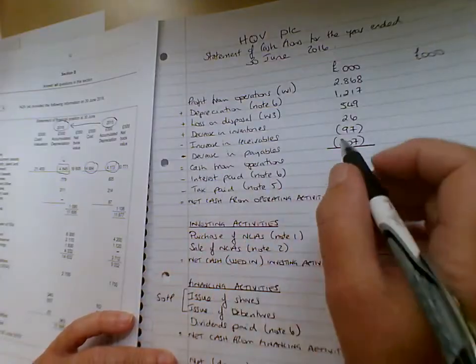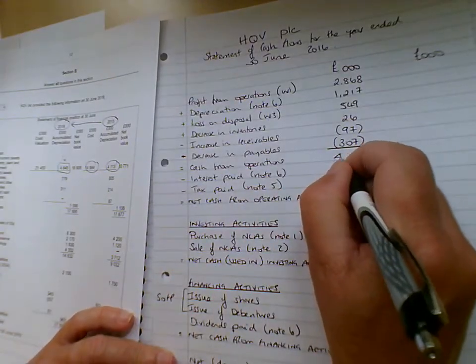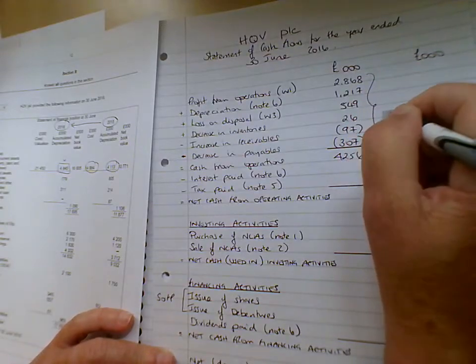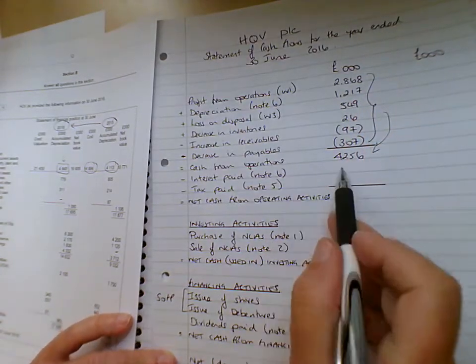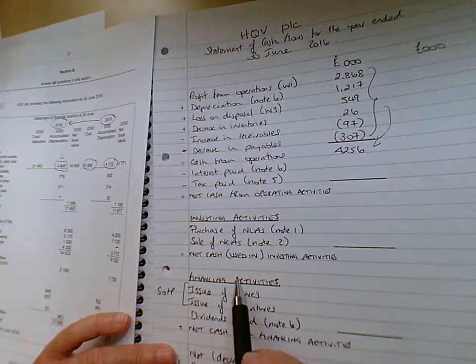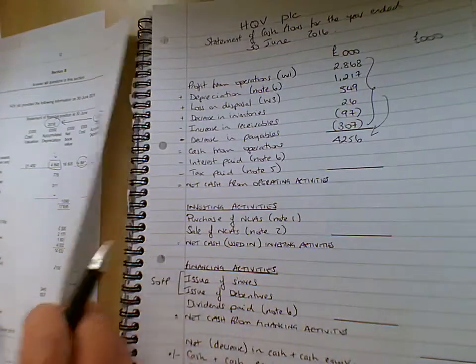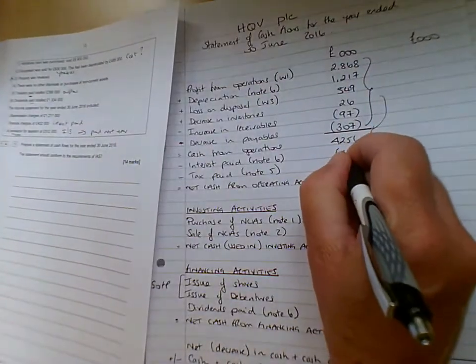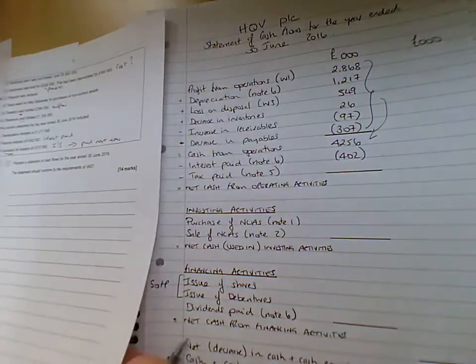So the next thing is the cash from operations. It's 4,256,000, and that is just a subtotal of all that lot. So that's going in there, 4,256,000. Then we've got to take off the interest paid. That was one that was given to us in note 6. If you remember, the finance charges, 402, obviously an outflow. The bank is not going to pay us.